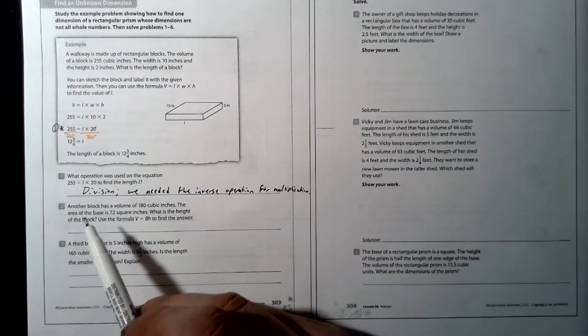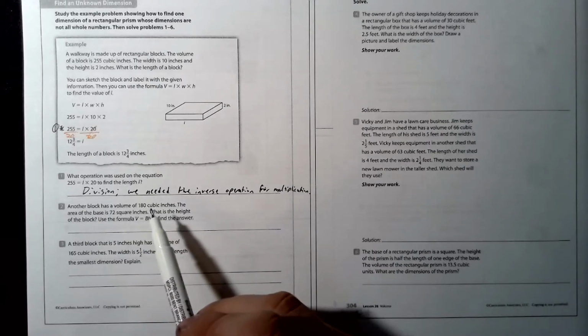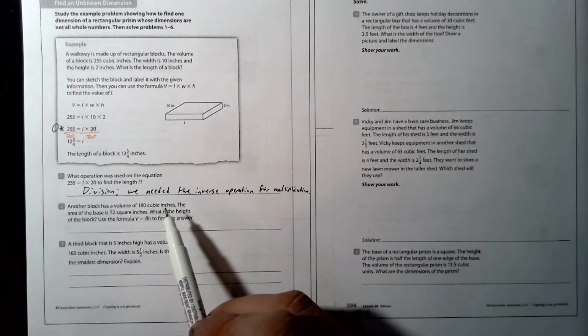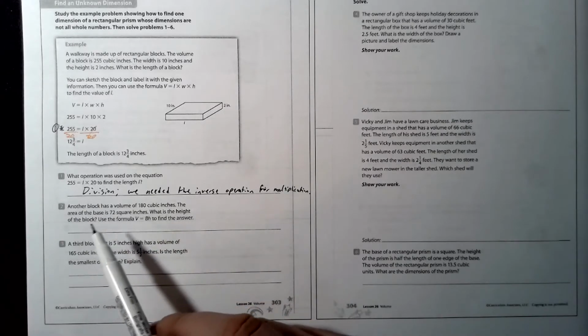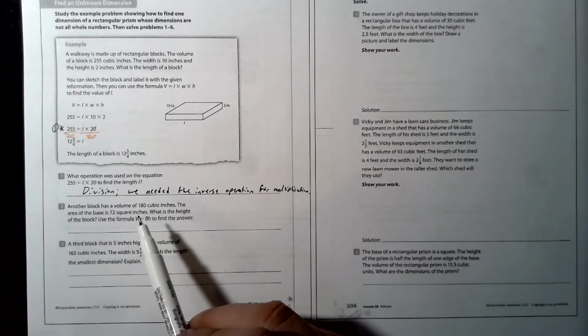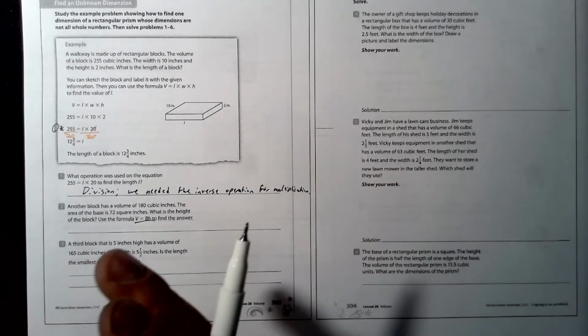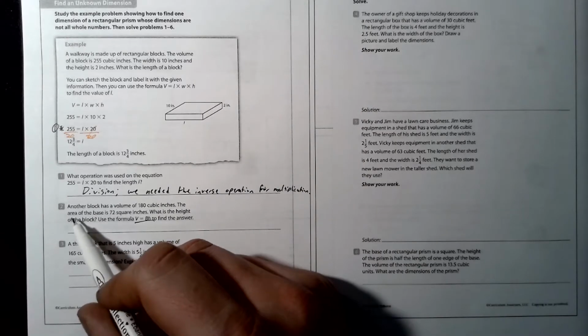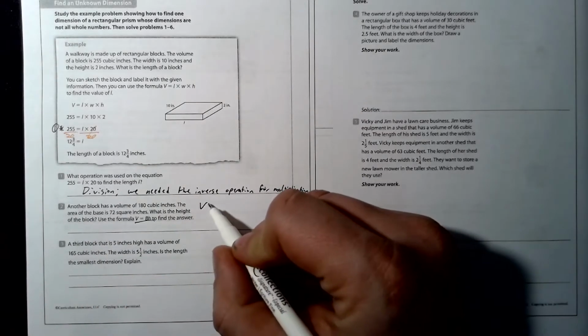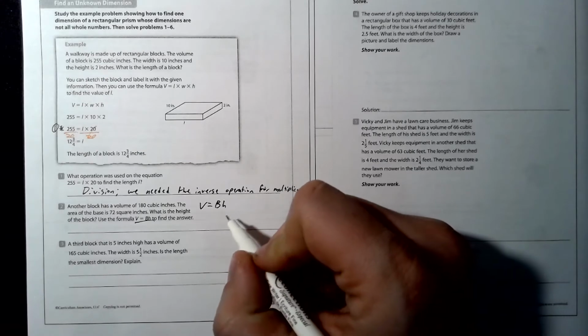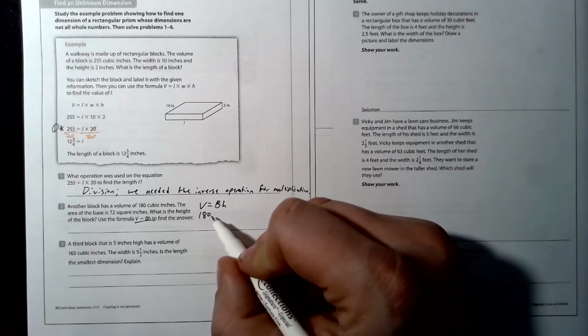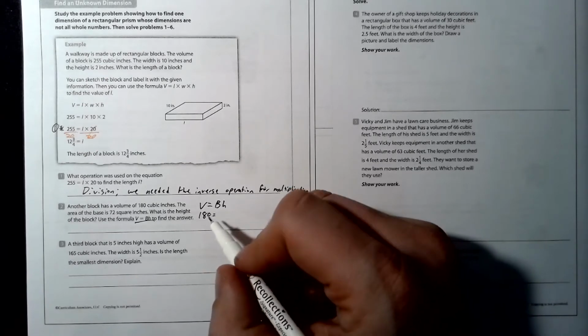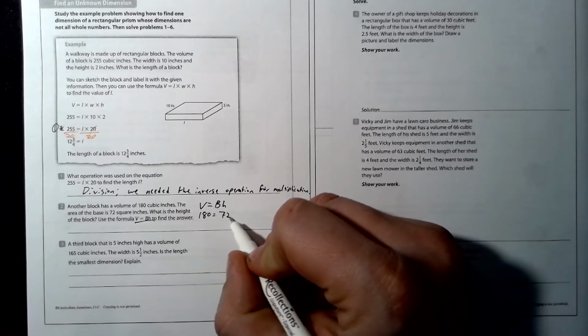For number 2, another block has a volume of 180 cubic inches. The area of the base is 72 square inches. What is the height of the block? And they were very kind and gave us the formula, even though we should have remembered it from the last page. So, we've got volume equals base times height. We have our volume, 180, and we have our base, which is 72.